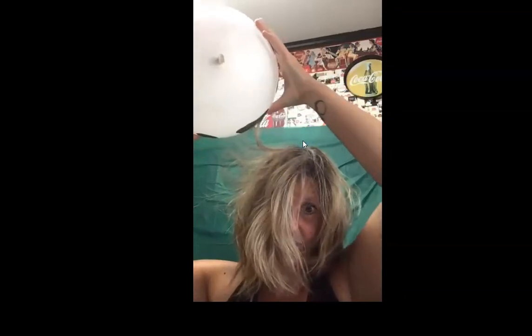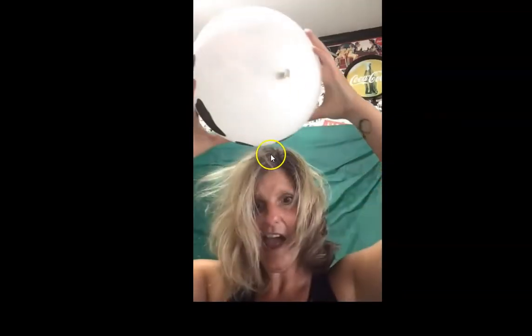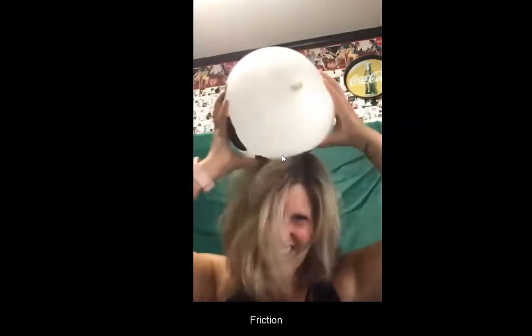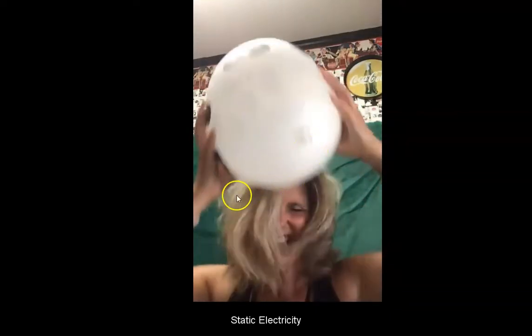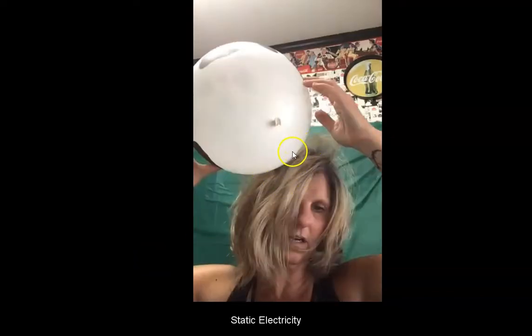Here you can see that I am rubbing this balloon on my hair, which is using friction to cause static electricity. Basically what it's doing is pulling off these little electrons, and they are sticking to the balloon. And remember, everything wants to be stable. They want to get rid of those charges because the atoms are not stable now. So they want to get rid of that and get it to the ground. That's where electricity always wants to flow, to the ground.